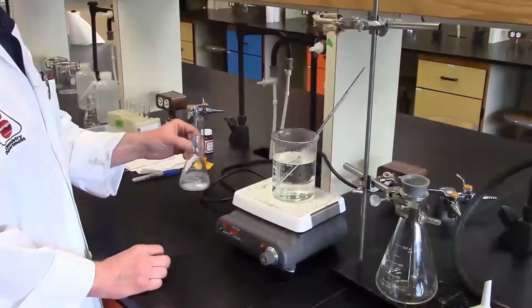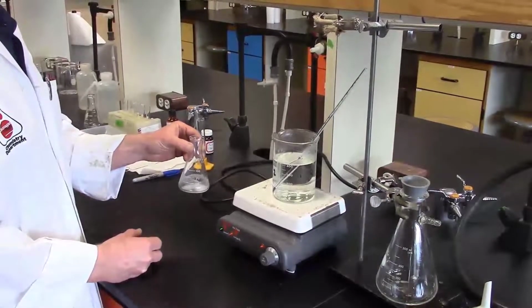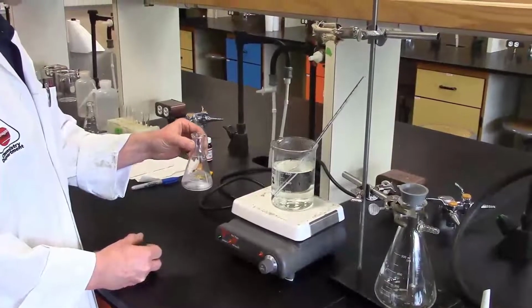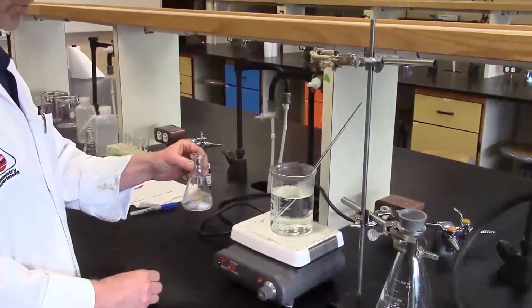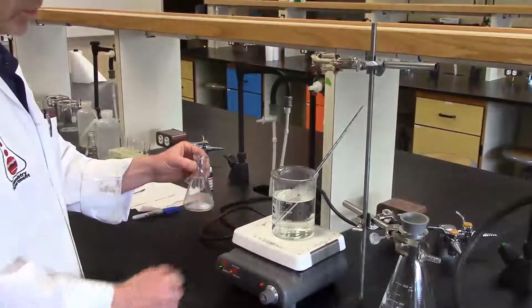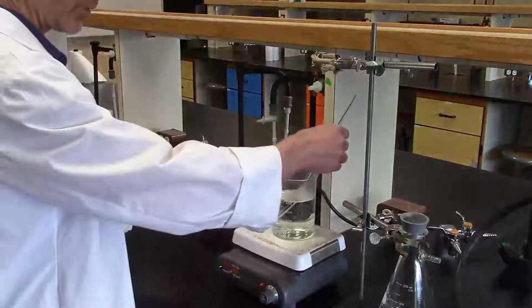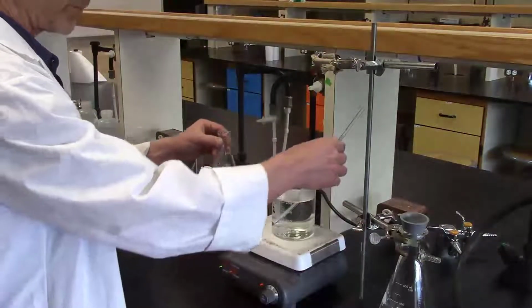Here we have our Erlenmeyer where we have already added our catalyst, sulfuric acid, and the acetic anhydride. Some of the slurry has disappeared, which kind of implies that the reaction has begun. I have my hot water bath. It is boiling, but gently, so this is going to avoid any boil over.